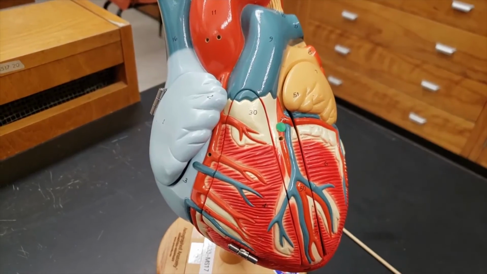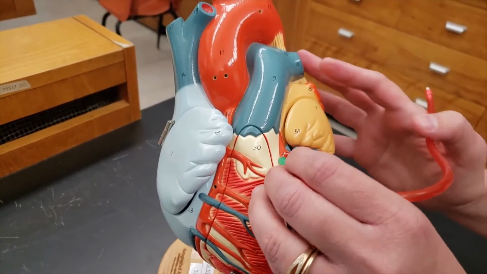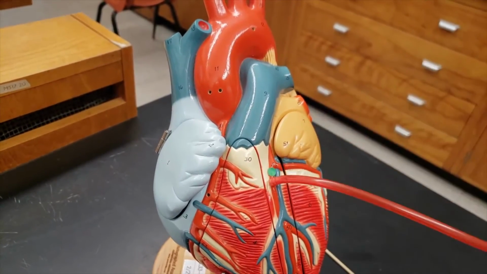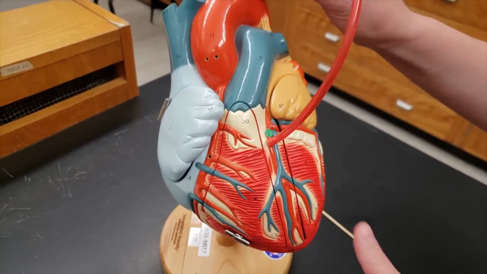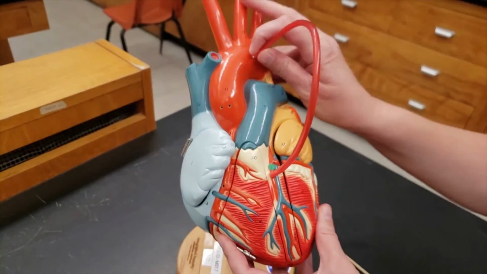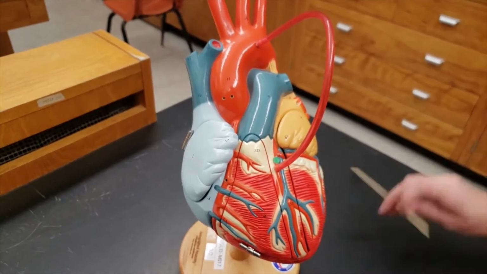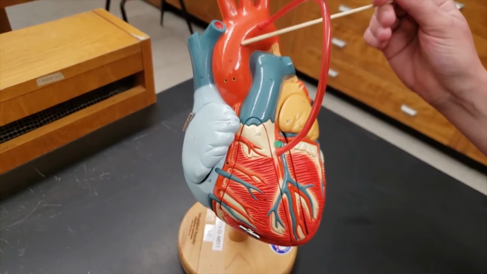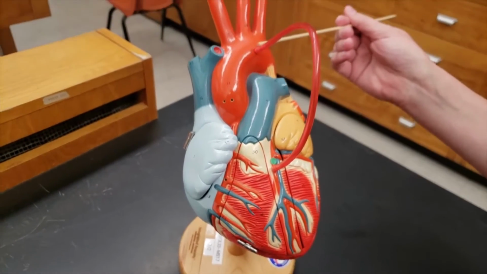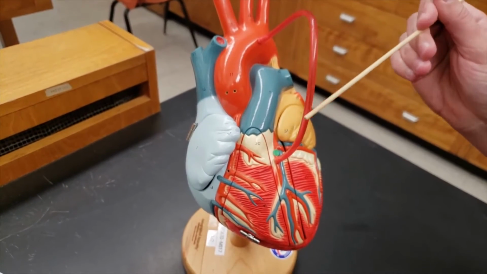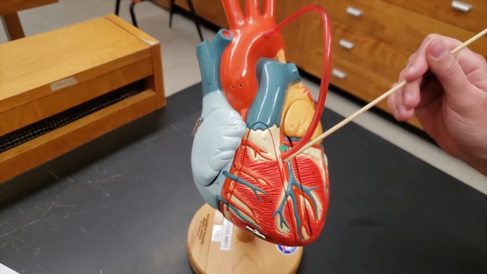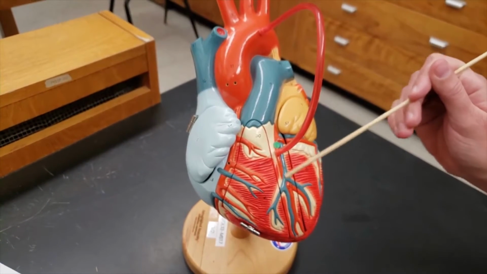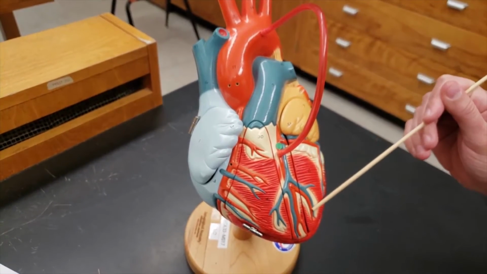So we take some tubing. Luckily there's a hole here. That's not an anatomical hole, it's just for the model so we can stick the tubing in there. And we can attach that tubing somewhere else. So now, freshly oxygenated blood traveling through the aorta, ascending aorta and aortic arch, is going to travel through this tube and replenish blood flow to the left anterior descending, or LAD, artery.